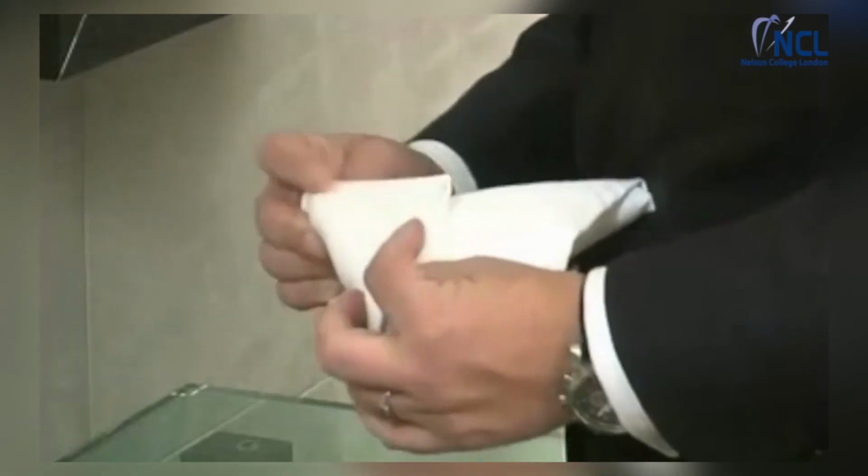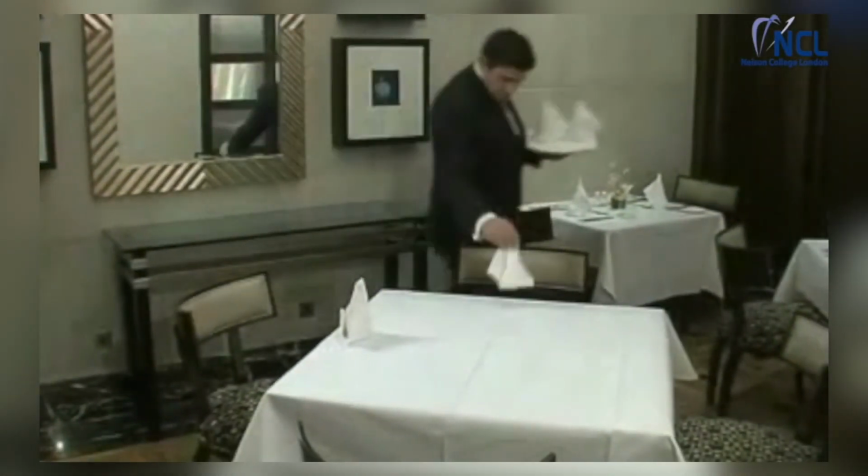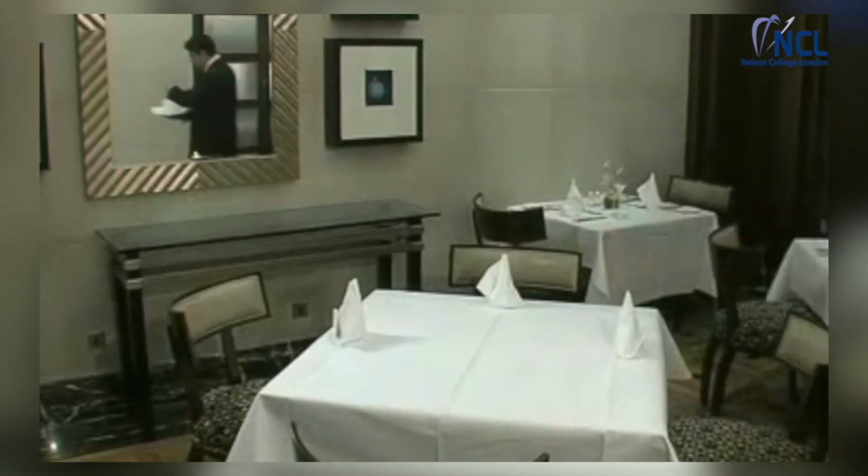Take the two points at the top right-hand corner by placing your hand inside the napkin and fold them back towards you as far as possible. Pull the base out so that it's circular. Place the napkin evenly in front of each chair at about 2.5 centimetres from the table edge.